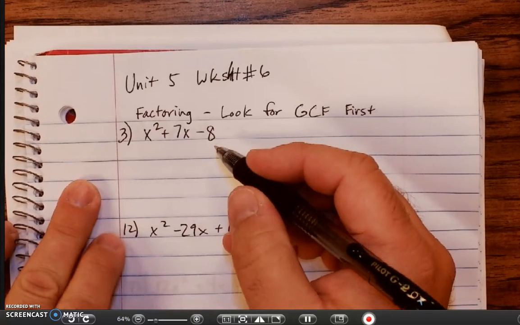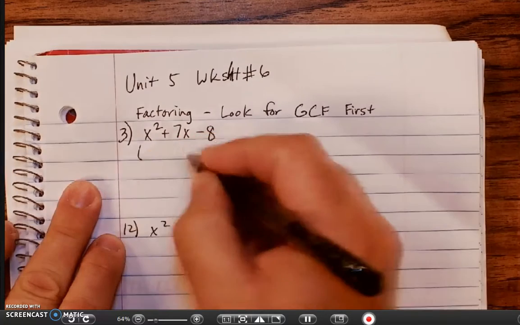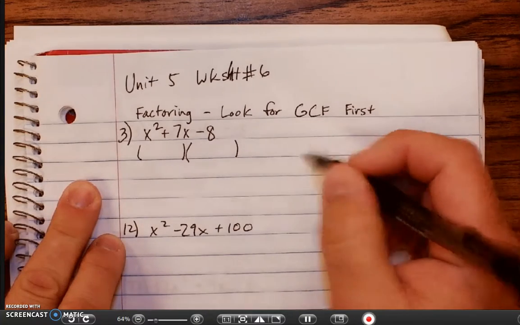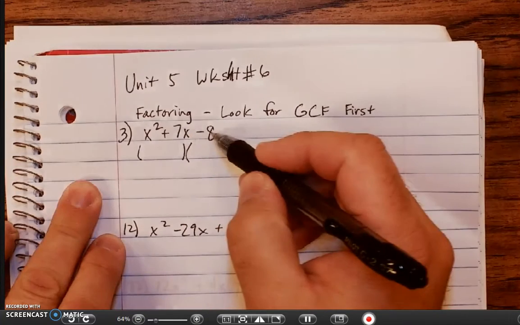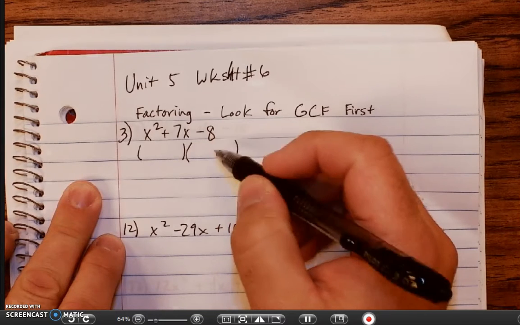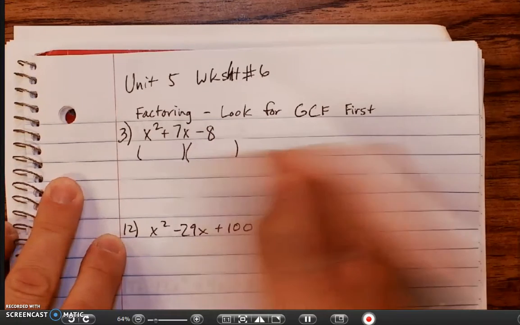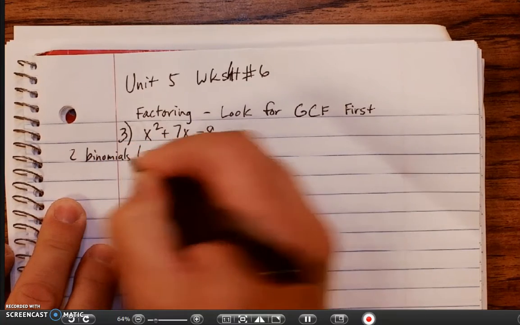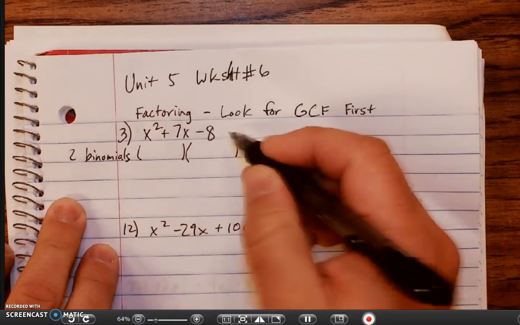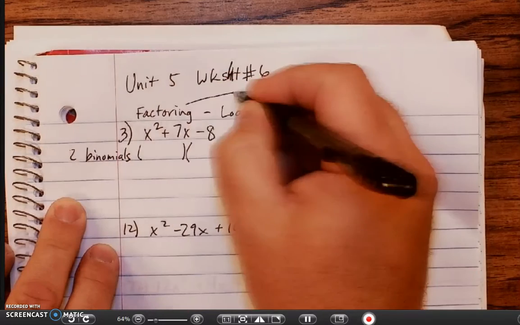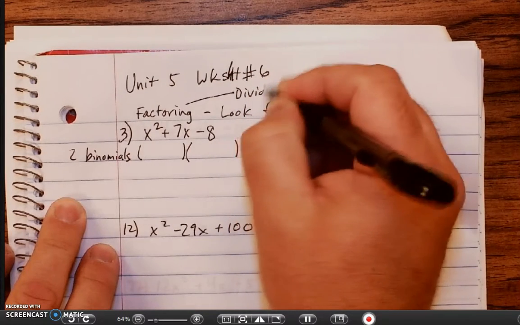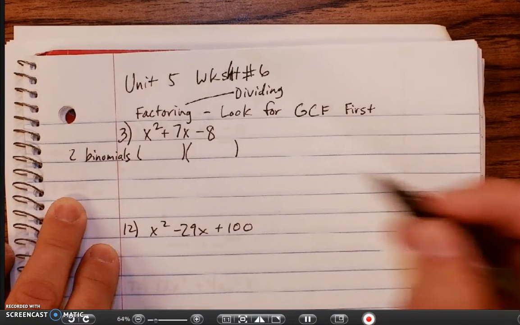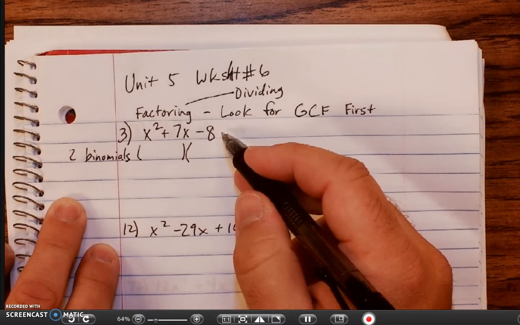Since there's no GCF here, I'm immediately going to break this apart into two binomials. Now remember, this is what we call a trinomial because it has 3 terms. But I'm actually going to break this into 2 binomials that are being multiplied together. Factoring is a fancy word for dividing. We're breaking it up into 2 parts that multiply together to give us the bigger part.